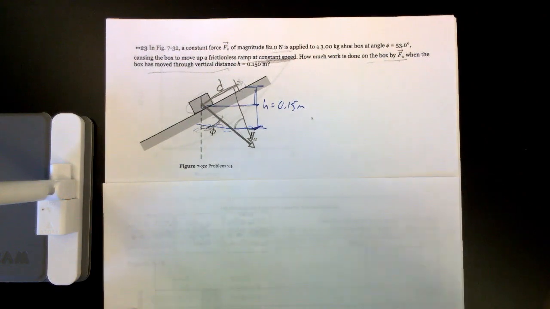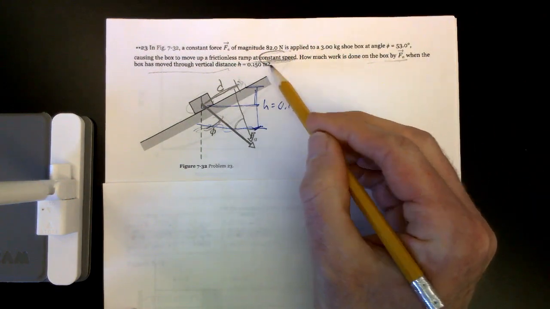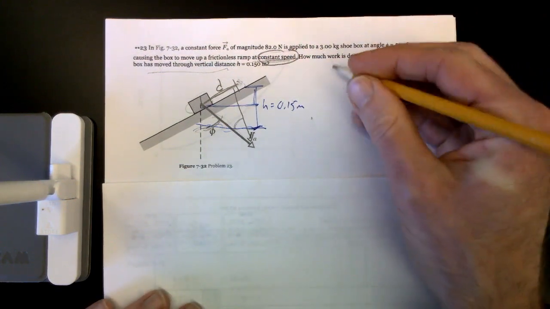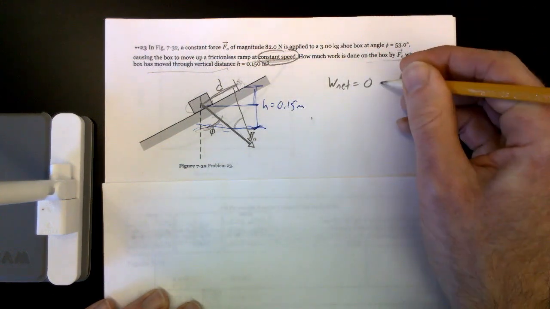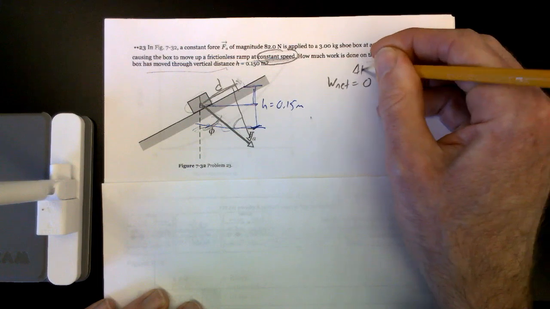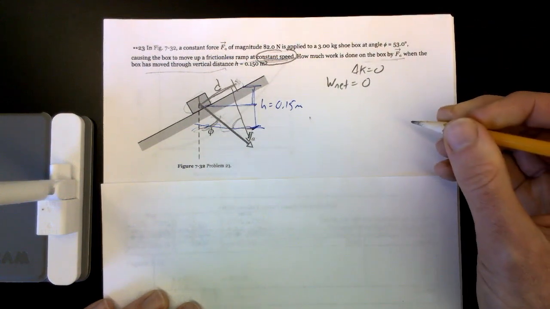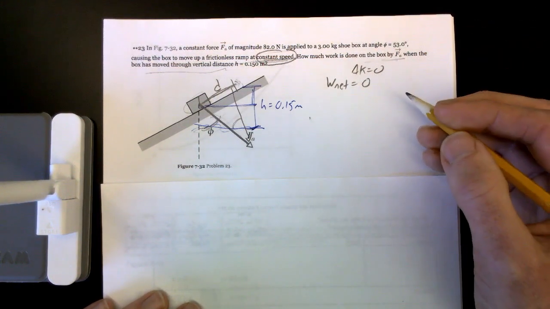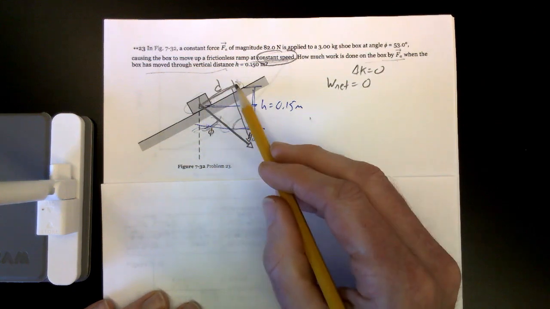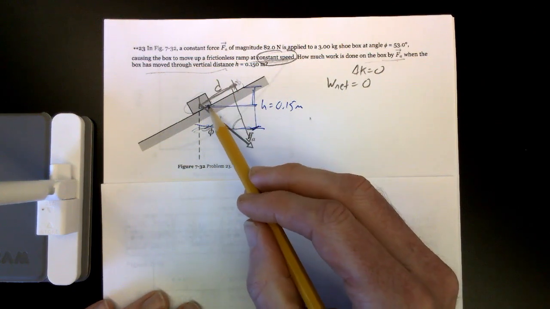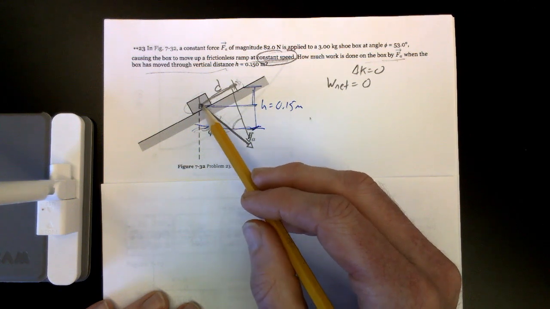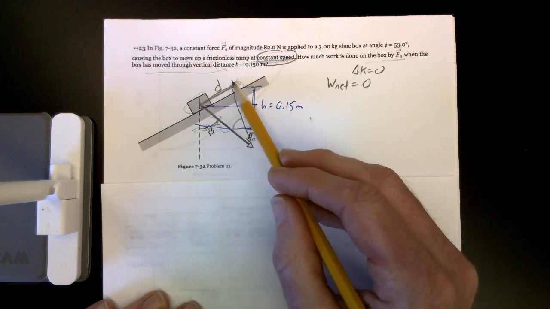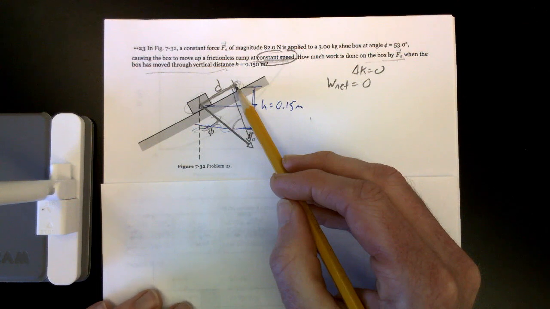But the key here is if it's moving at a constant speed, then that means the net work has to be 0 because the change in kinetic energy is 0. So I can't have any work overall that's done. So the force acting this way doesn't have to be counteracted, but the work done by this force that's pulling it up the ramp is going to be exactly equal to the negative of the work that's done by gravity.